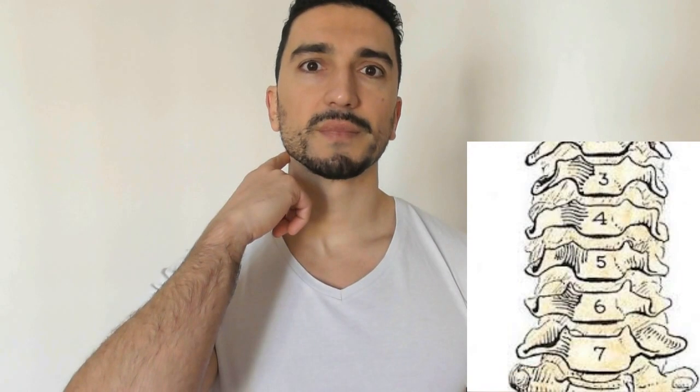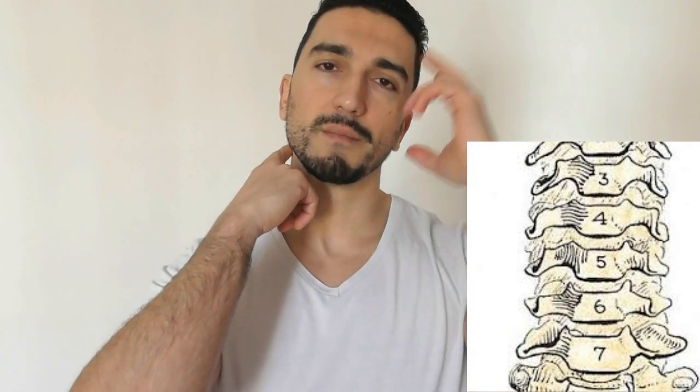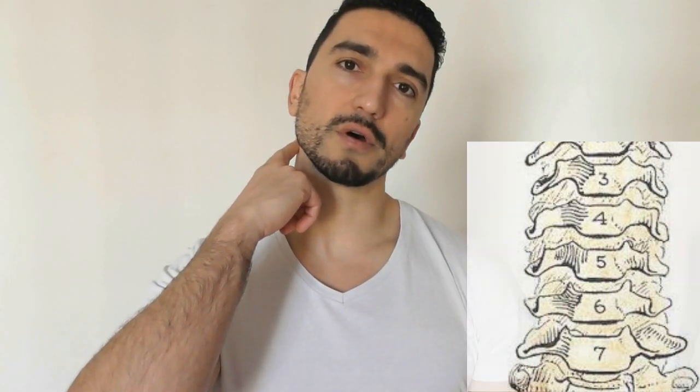What does it mean? If you manipulate the axis and the atlas in this way, for C3 you're going to bend a little bit, C4 a little bit more, C5 a little bit more. How do you find that? You're going to feel it. You're going to feel that you put the vertebra you're manipulating in tension.